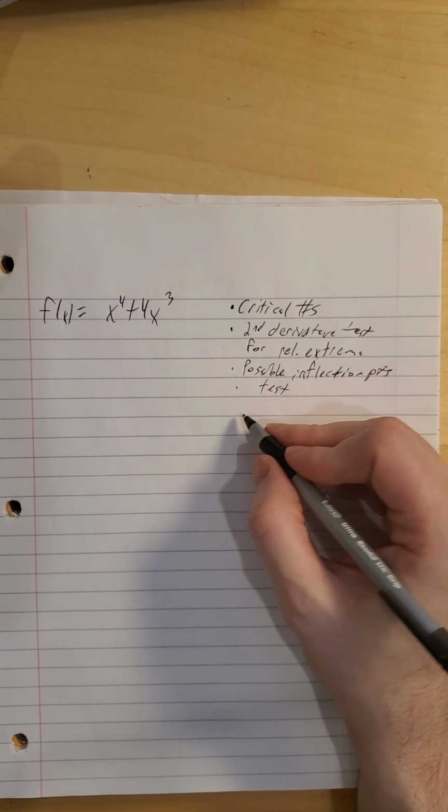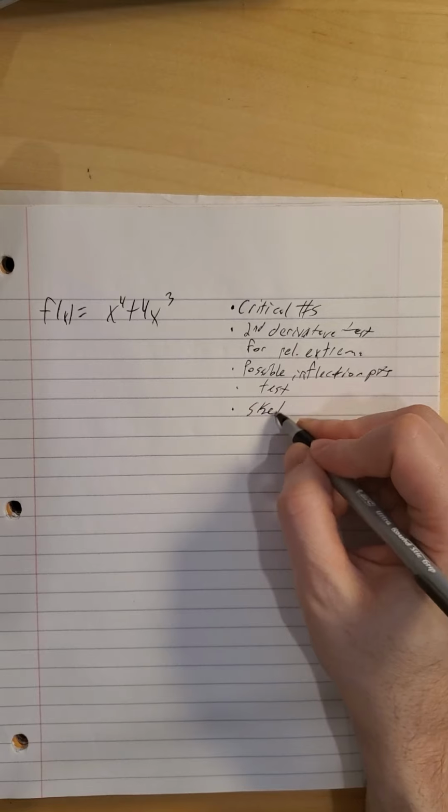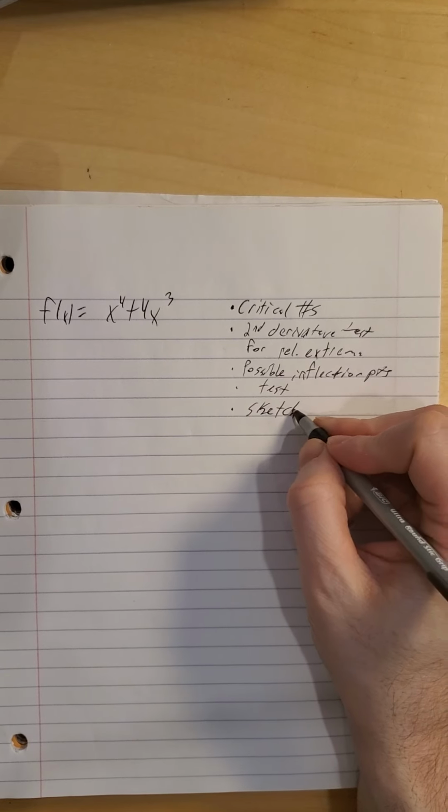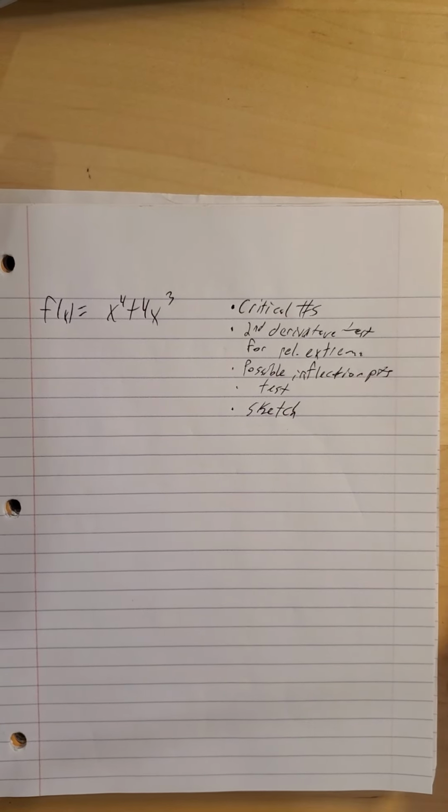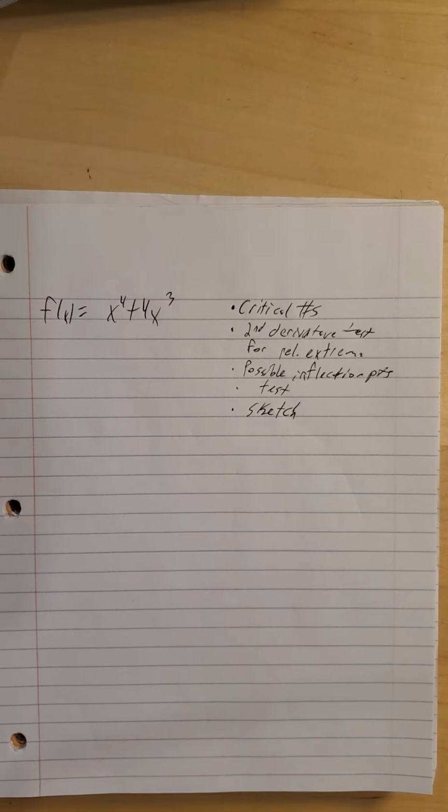Then test to see if they are inflection points, and then see if you can make a sketch. All right, so go ahead and pause that, see if you can run through those steps, and we'll finish that out together.